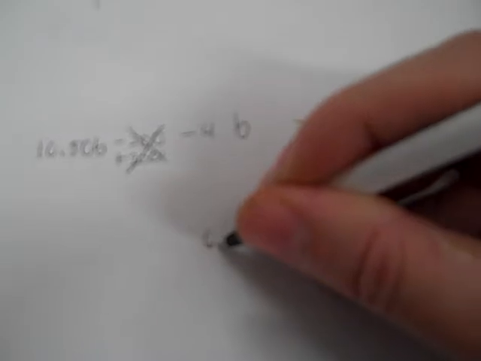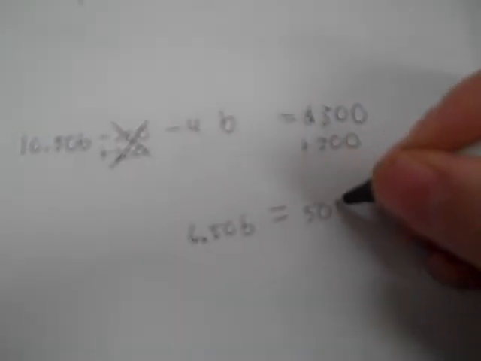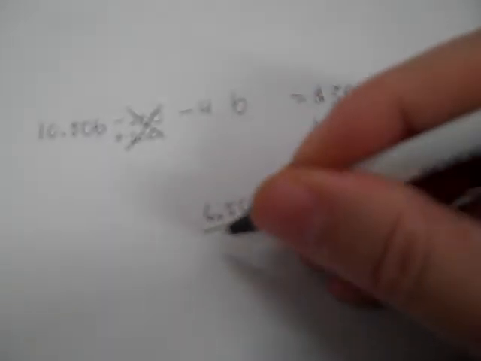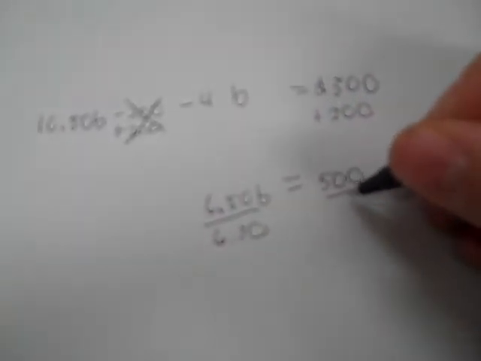Okay, so on this side, I'm going to take 10.50 minus 4, and that's going to be 6.50B. Okay, and over here we have 500. And then I divide both sides by $6.50. That's going to be my answer. So 500 divided by 6.50, maybe 77. So B is 77, because you can't really sell part of a bobblehead. It's got to be the whole thing or nothing.